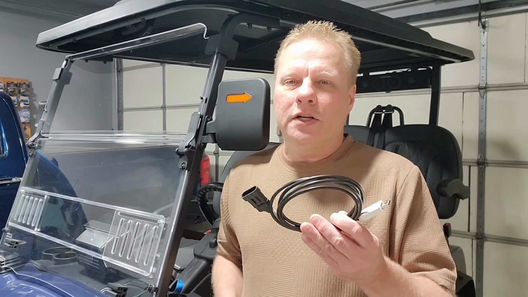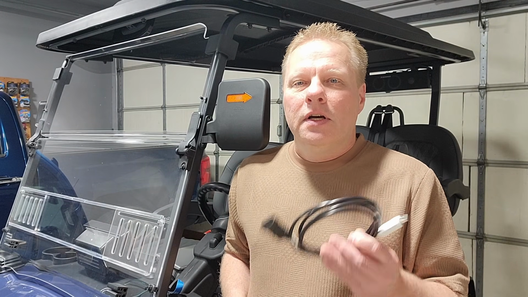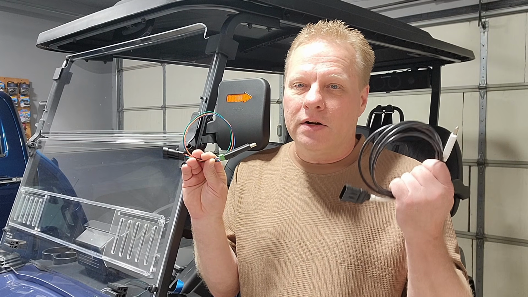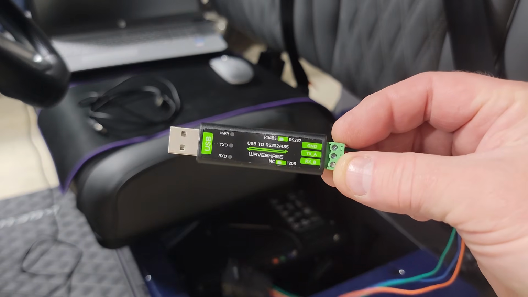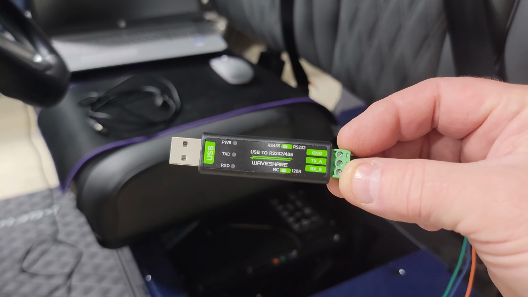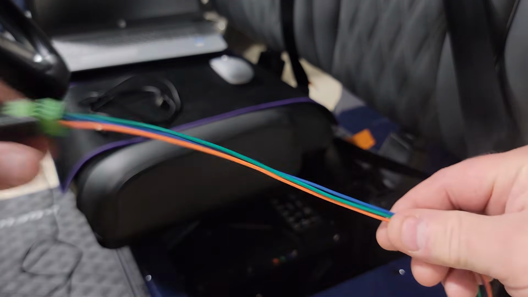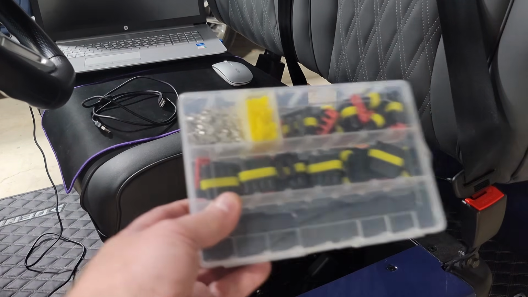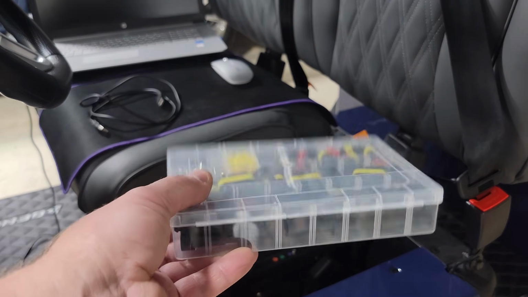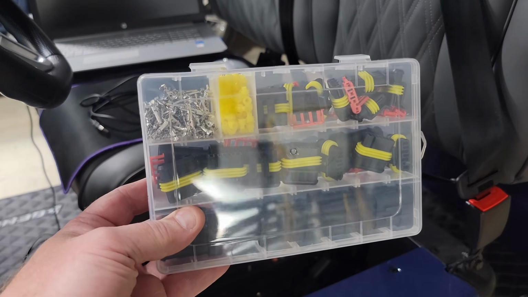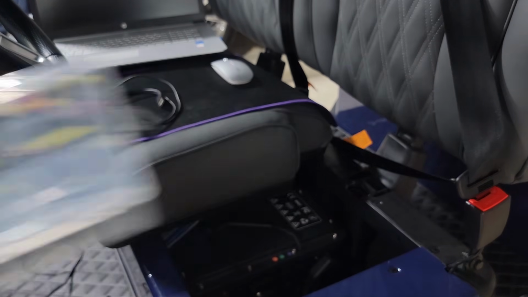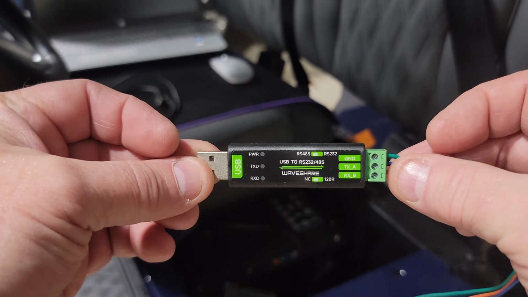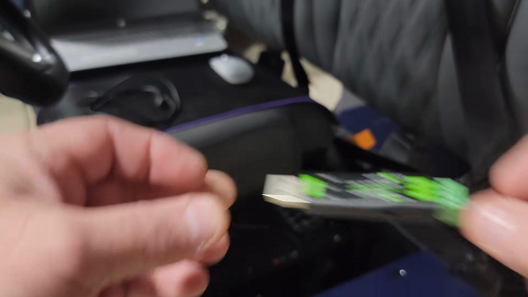Now this cable from Cart Cables is $150. Let me show you how to make a cable that does everything this cable does for $25. This is the USB to serial adapter that I got on Amazon. I will leave the link in the description. And also the connector to plug it in, also got from Amazon in this connector kit. The great thing is this whole connector kit is $5 on Amazon. The serial adapter is $20 on Amazon. And I'll show you how to wire it.